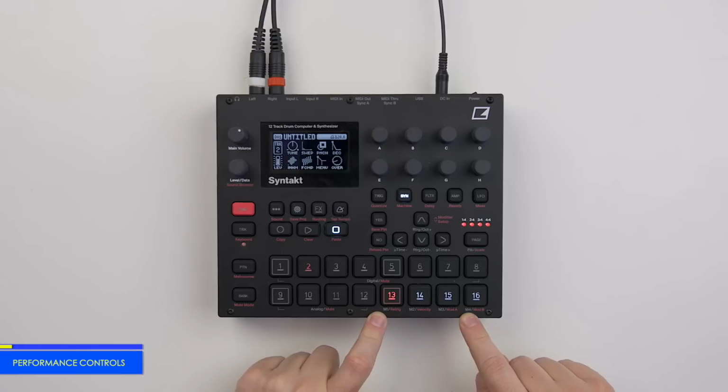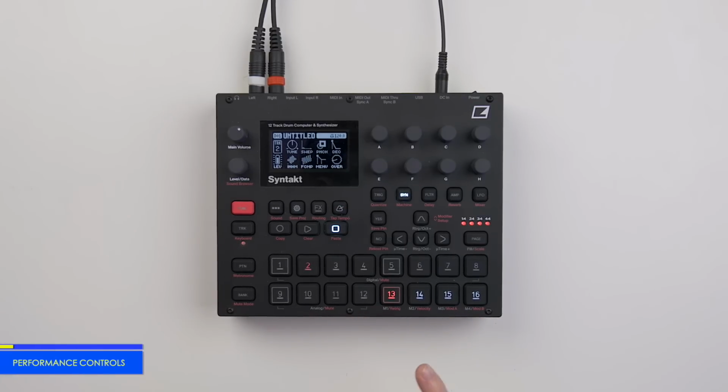Which can be handy in certain situations live. We also have these 4 new trig modifiers. They aren't on the Digitakt and Digitone, and they can also be programmed. So the first one is for re-triggering the sound.